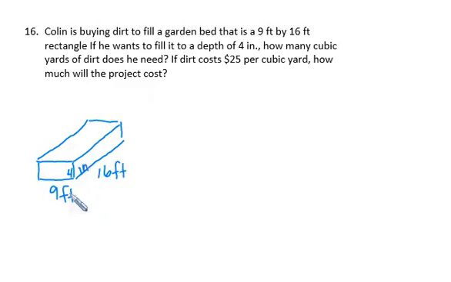I'm going to go ahead and convert the 4 inches to feet. You can convert the feet to inches if you want instead. It doesn't matter. Just choose whichever unit you want. So 4 inches is the same thing as 1/3 of a foot. Okay? So now let's go ahead and compute our volume.